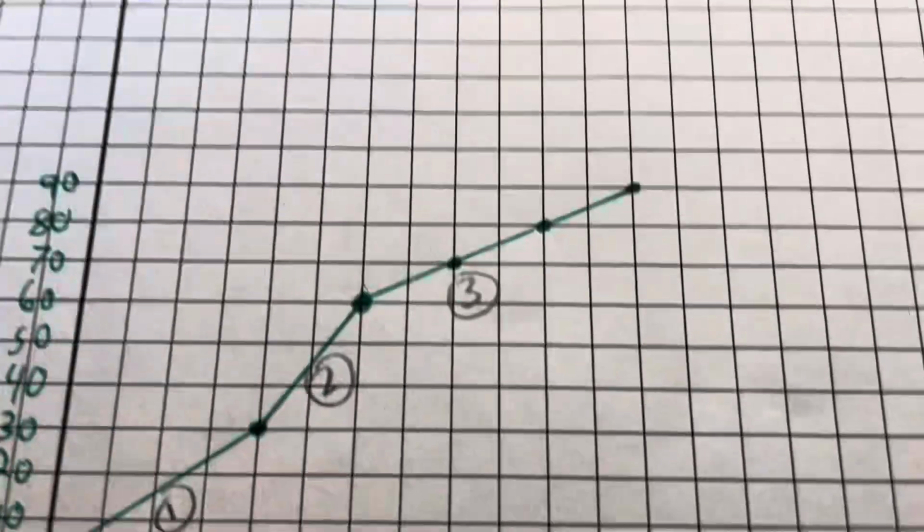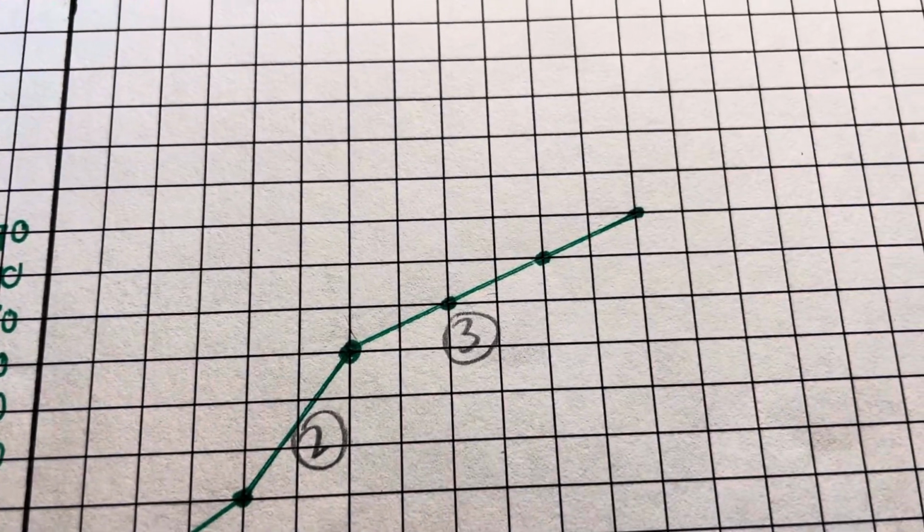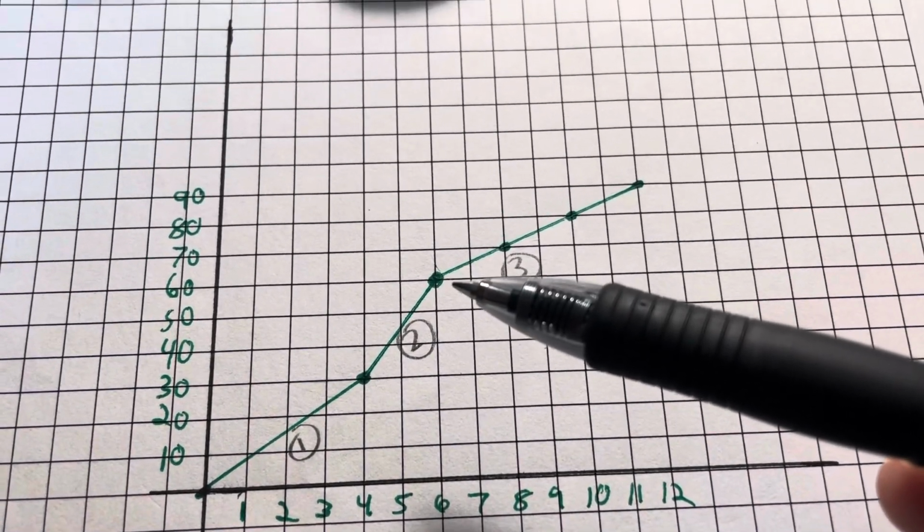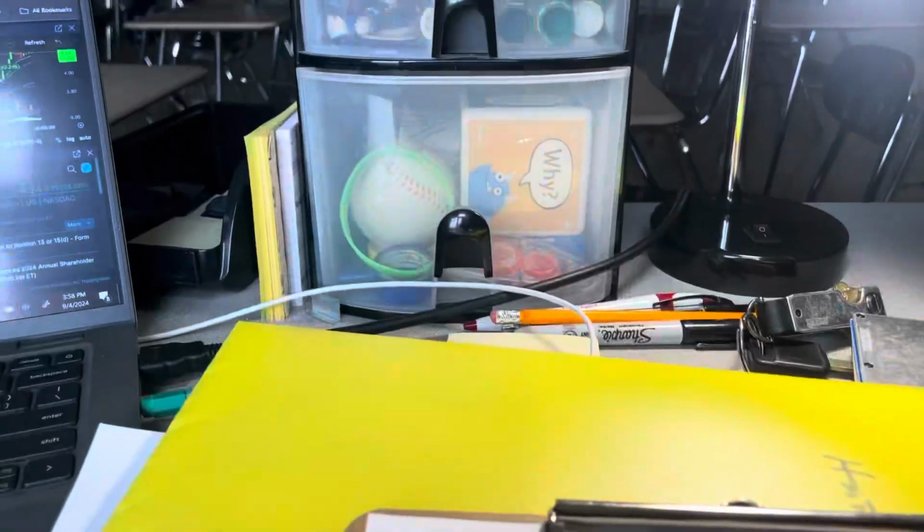I also know it's going to hit any of those 4 points there. I'm going to use this point right here, the point (6, 60). So I'm going to show that in just a second. I'm going to do y minus 60 equals 5 times x minus 6. Multiply my 5. Sorry for the blank screen again. Add the 60 over.